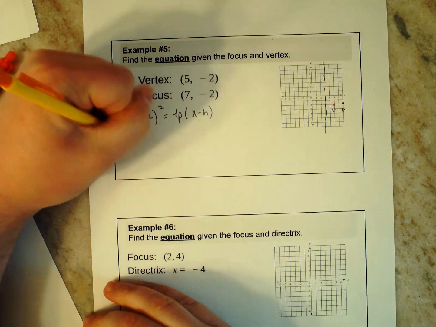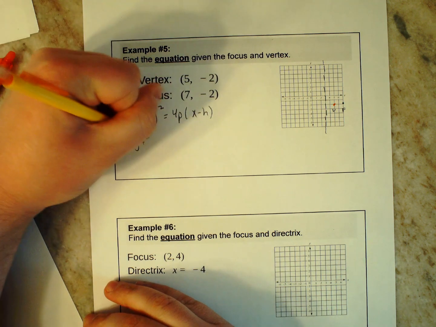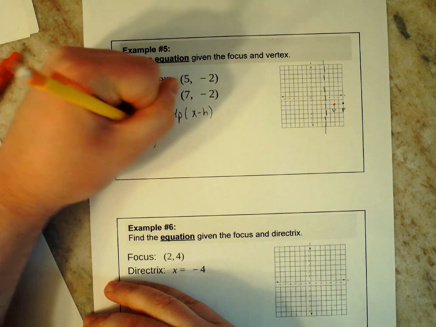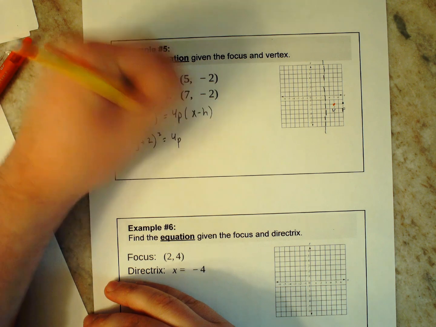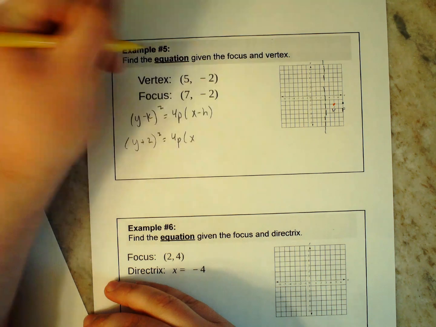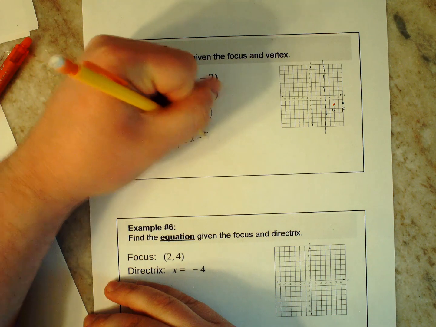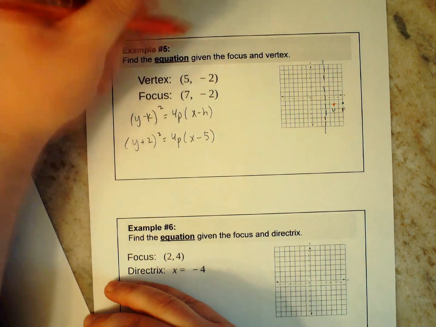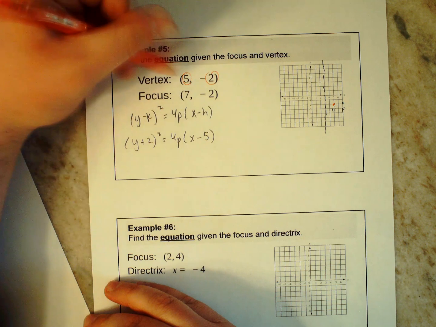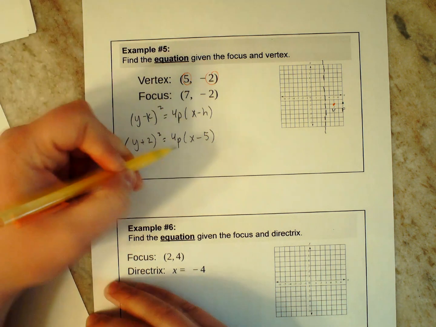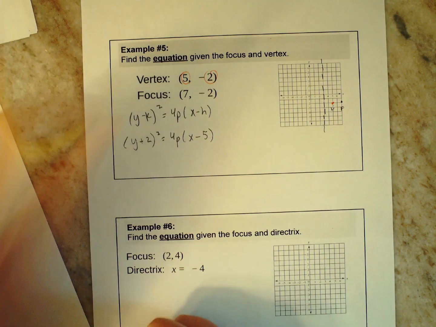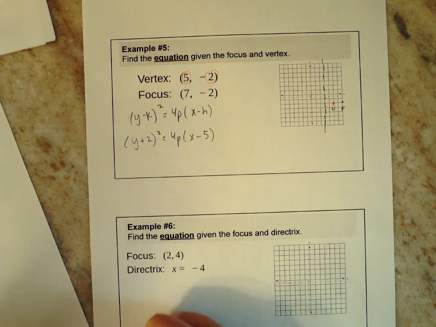So that's going to be y plus 2 squared equals 4p times x minus 5. And I got that from right here, and from over here. Now I need to find the p-value. Well, I'm going to do this in red.